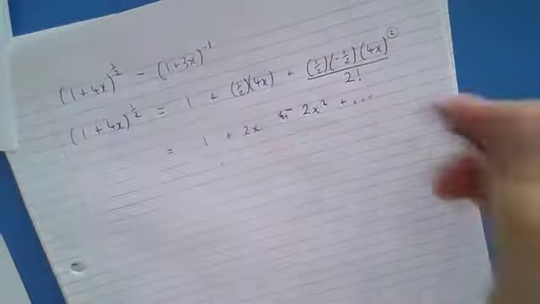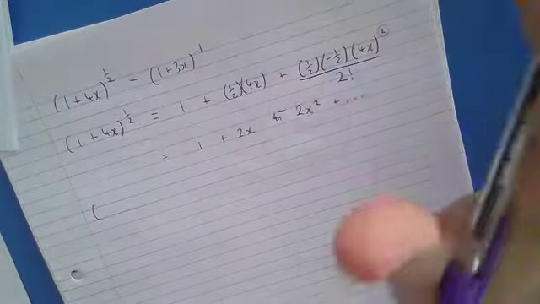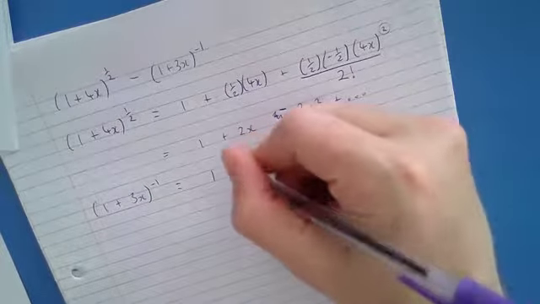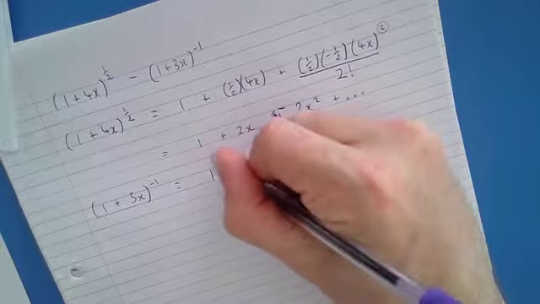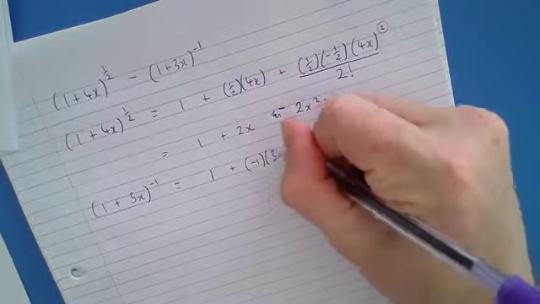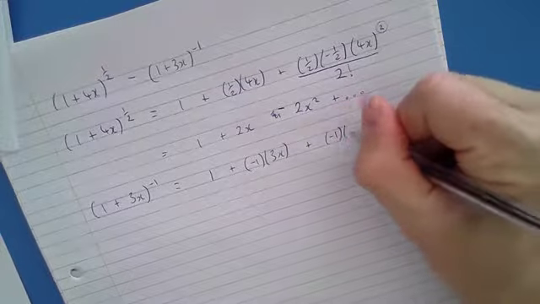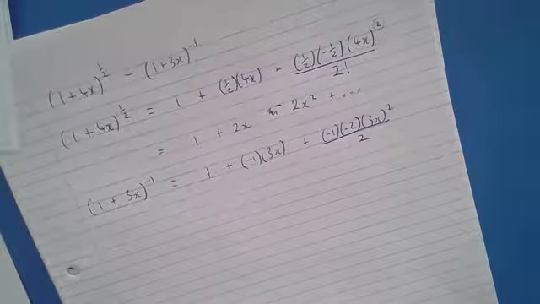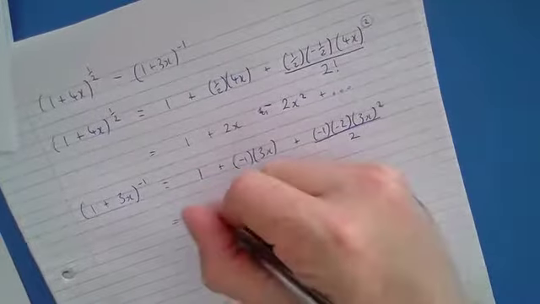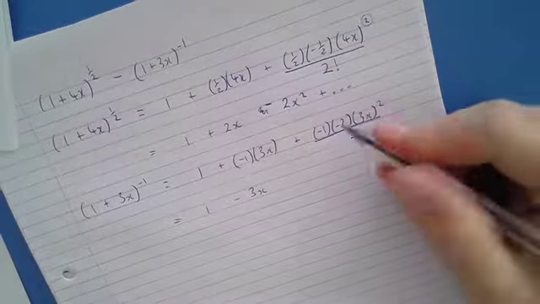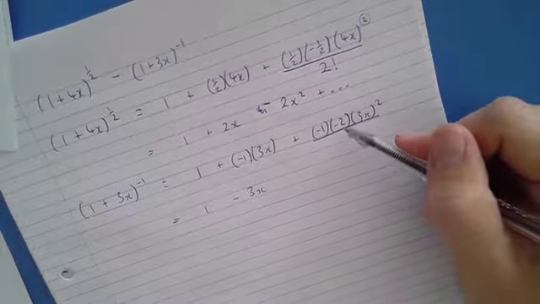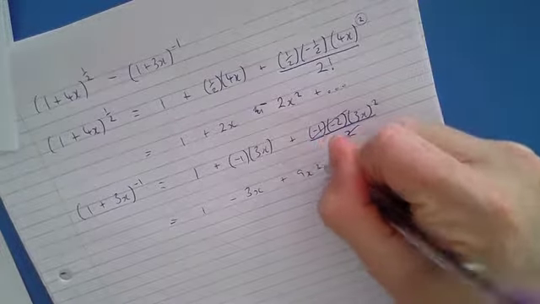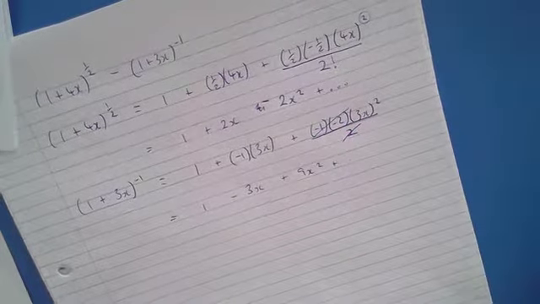Now for the other one, ignore this minus, we'll worry about that minus in a second. So we've got 1 plus 3x to the minus 1. So that's going to be 1 plus nx, so plus, in brackets, minus 1, times 3x, plus n minus 1, and then 3x all squared over 2 factorial, technically, but it's the same thing. And then expand that, we get 1 minus 3x, and then minus 1 times minus 2, so that's plus 2. That's going to cancel out with the 2 down there, so we get plus 9x squared, plus dot dot dot. All good?